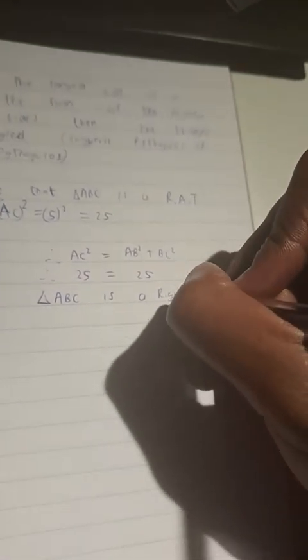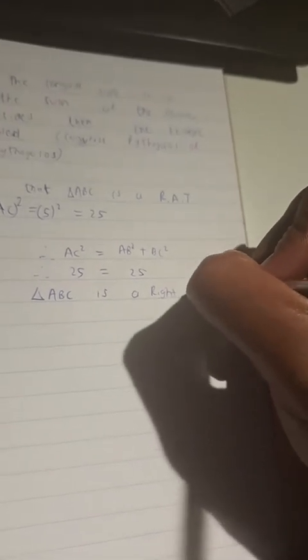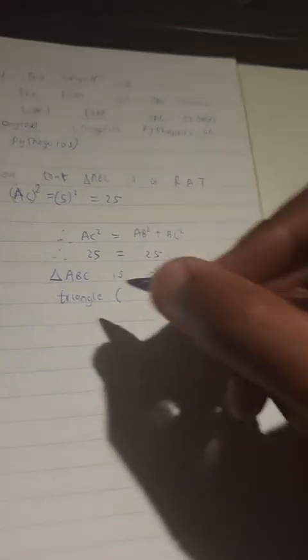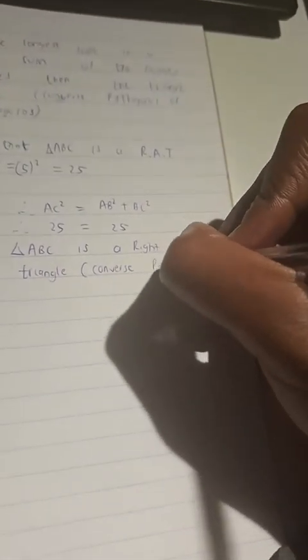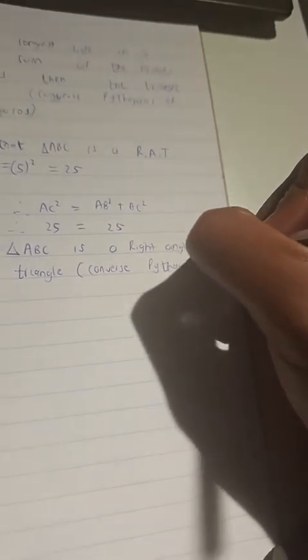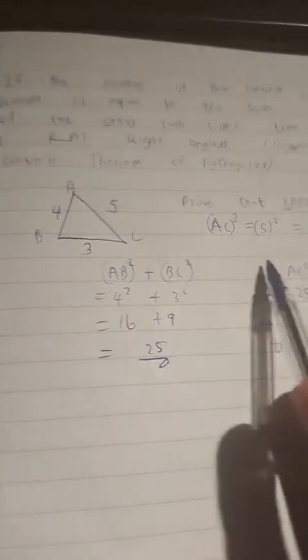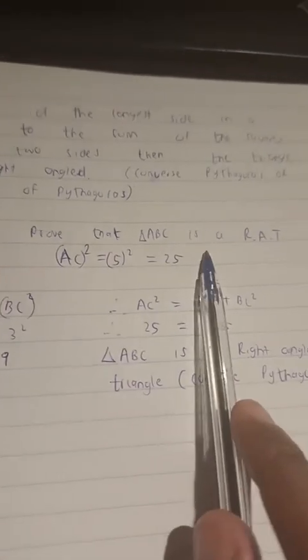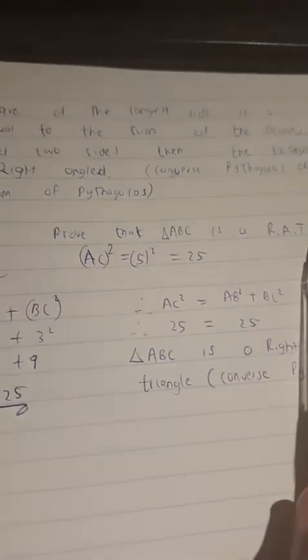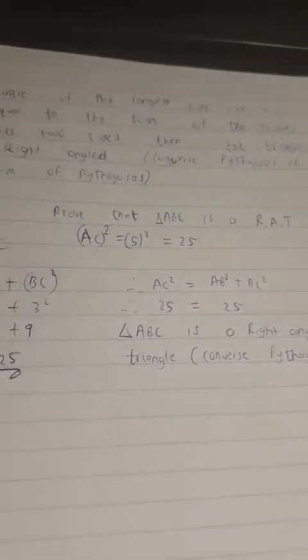Triangle ABC is a right angled triangle. What is the reason? Converse Pythagoras. So this would be a typical example of me proving that triangle ABC is a right angle triangle.